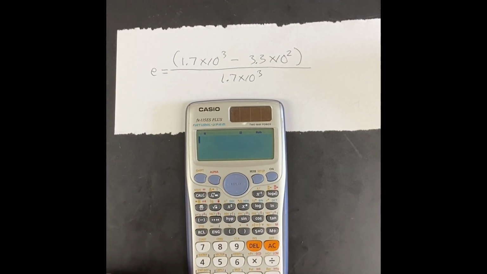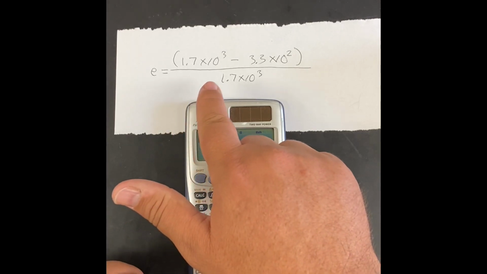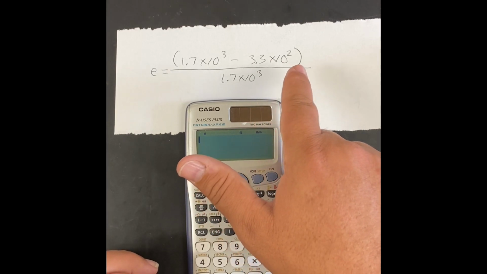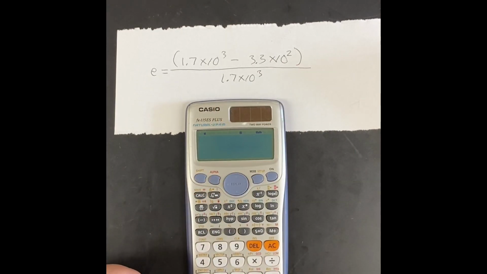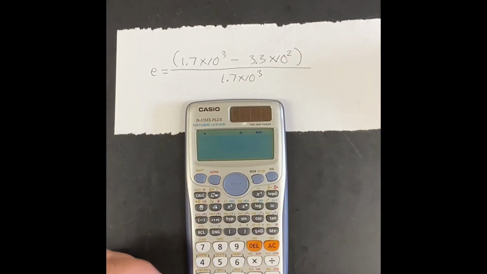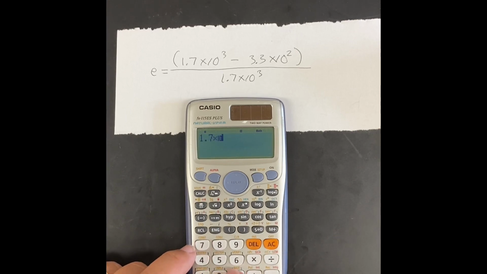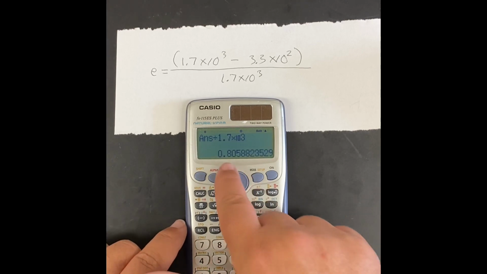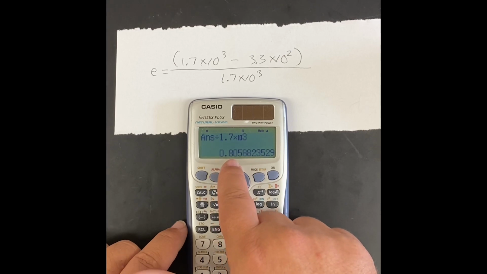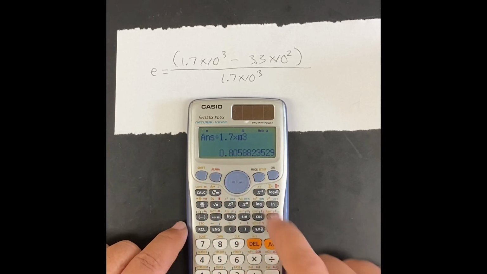Letter E. We have 1.7 times 10 to the third minus 3.3 times 10 to the squared over 1.7 times 10 to the third. The easiest way to do this is take this number minus this number, hit equals, and then divide by the bottom number. So 1.7 times 10 to the 3 minus 3.3 times 10 to the 2, enter. We get 1370. Divide that by 1.7 times 10 to the 3, and we get 0.8058, I'll say 0.81 or 0.806. We can round that up.